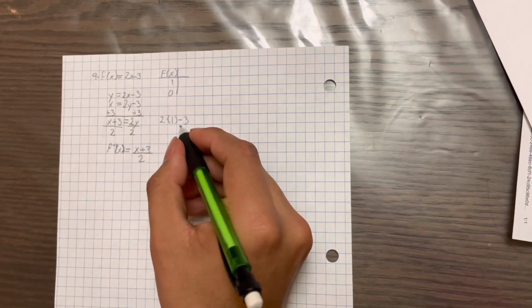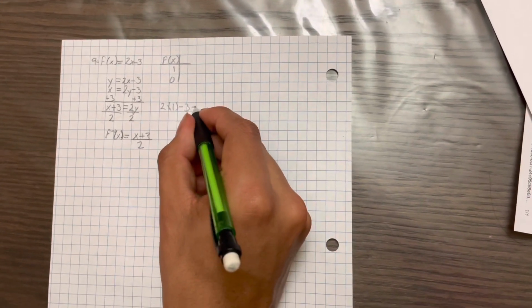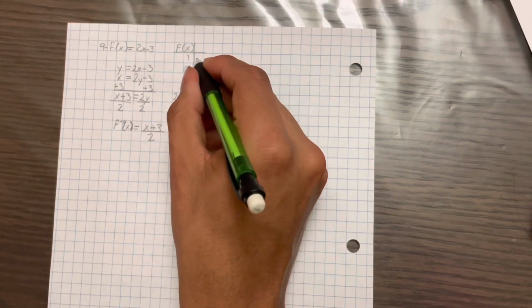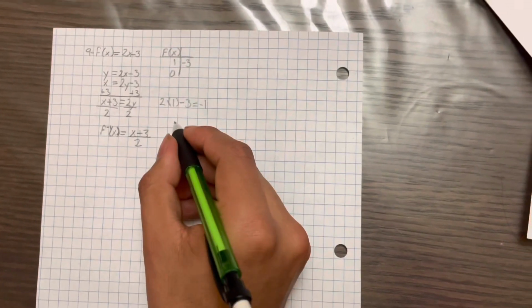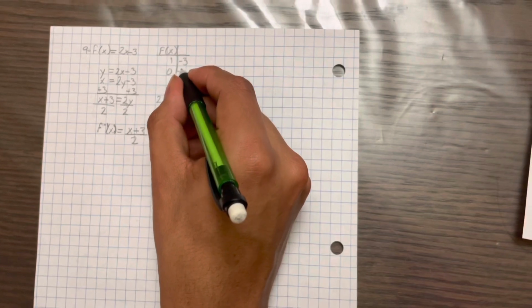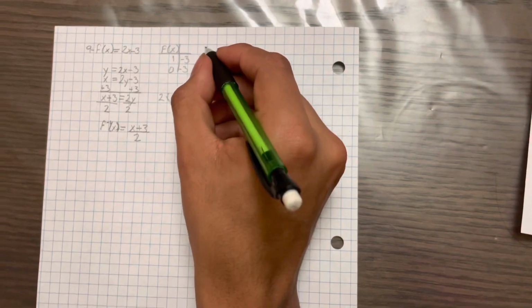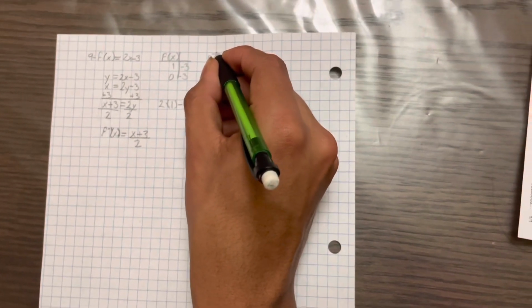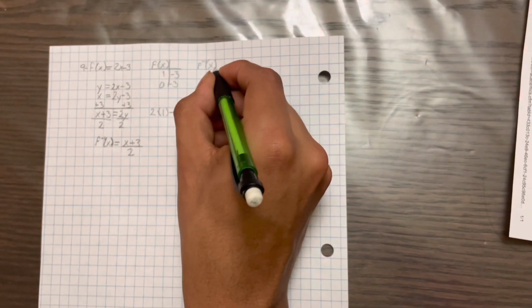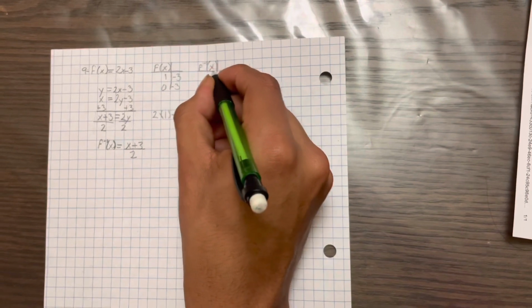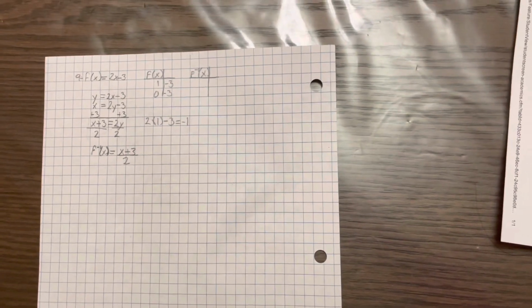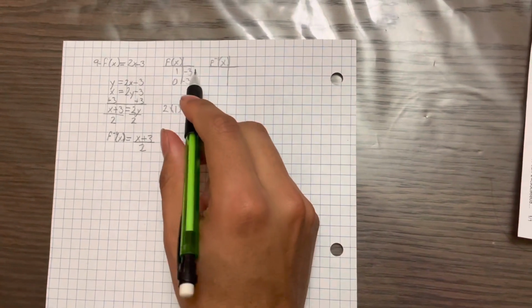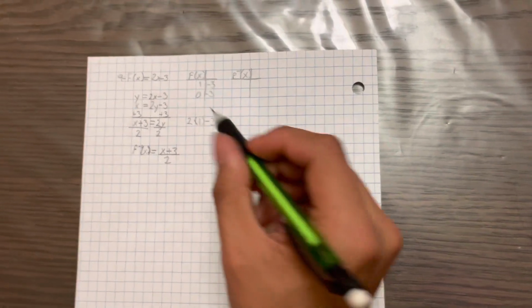This is negative 1, basically, and for 0, it's -3. Now for the inverse, I plug in what I got for the normal one.